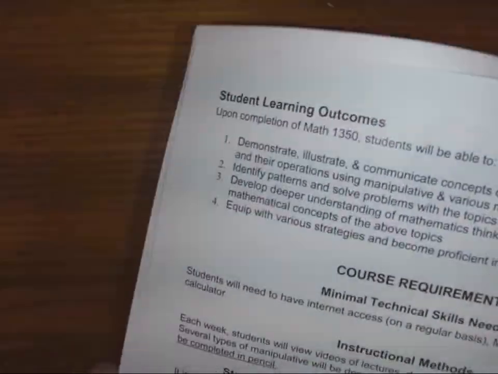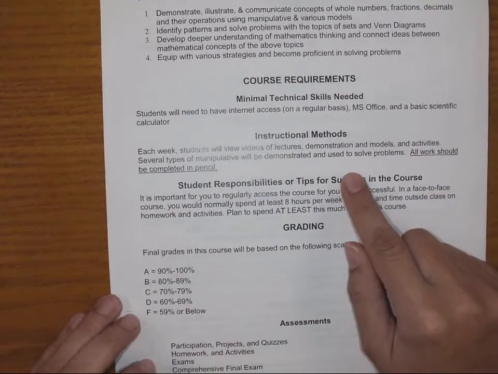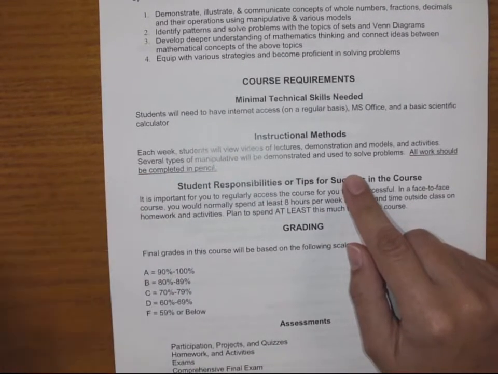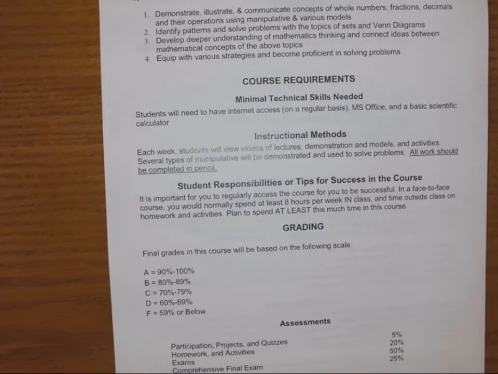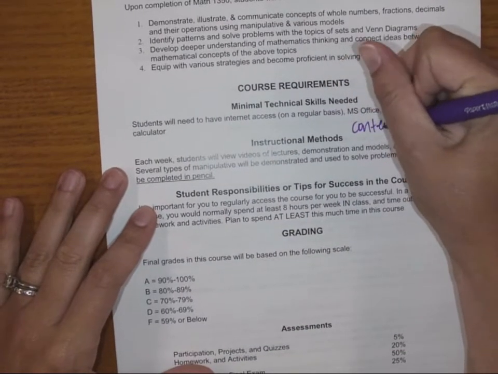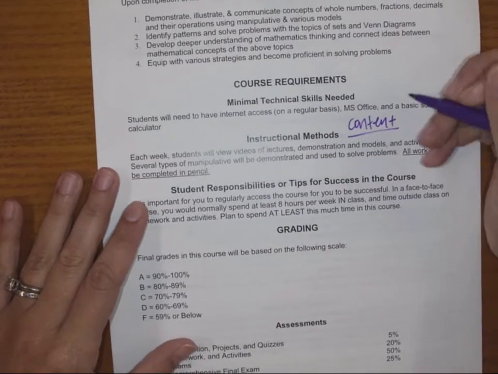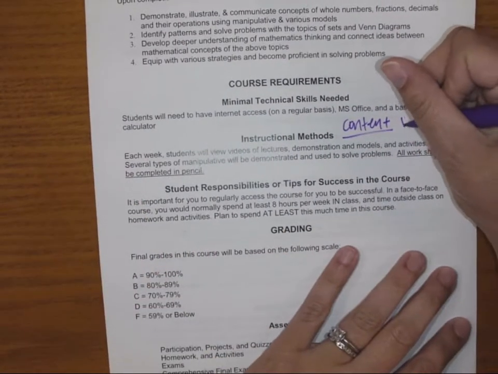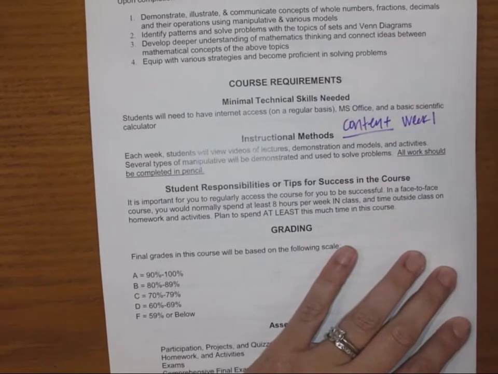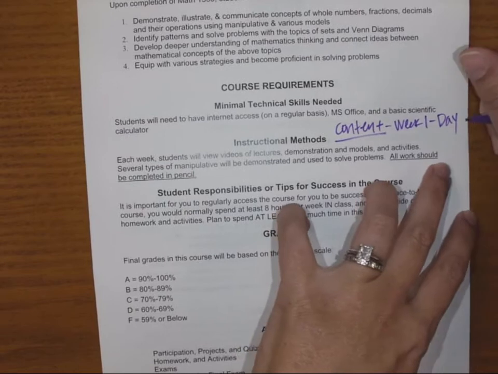Okay, so let's see, the instructional methods. On D2L, when you log into the course, if you go to the content section, that is where everything is located for this course. Under the content section, there's going to be week 1, and then under week 1, you can go to day 1, day 2, day 3, day 4, and so on.